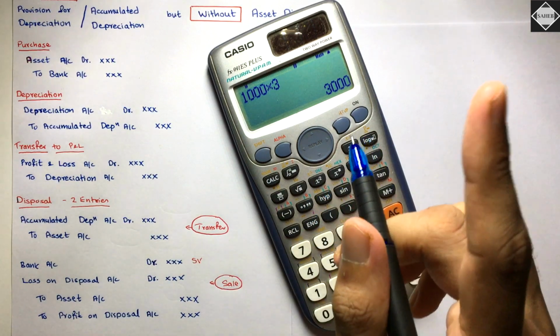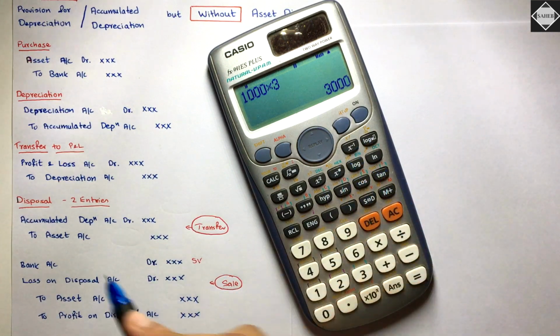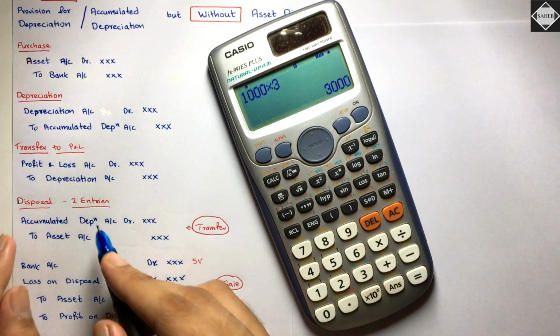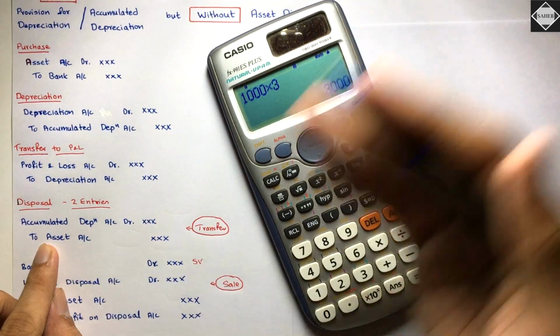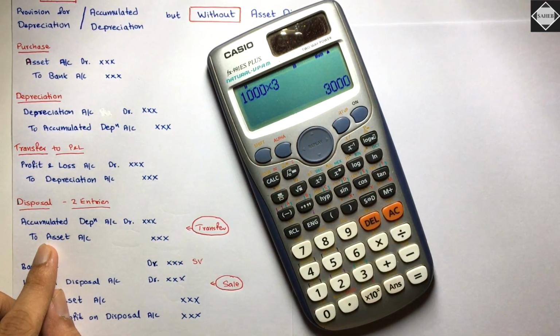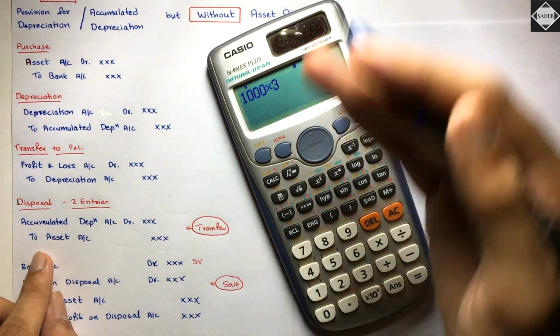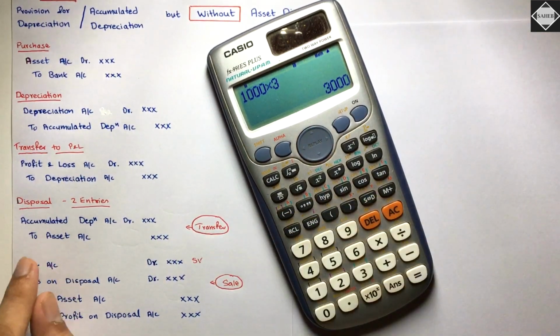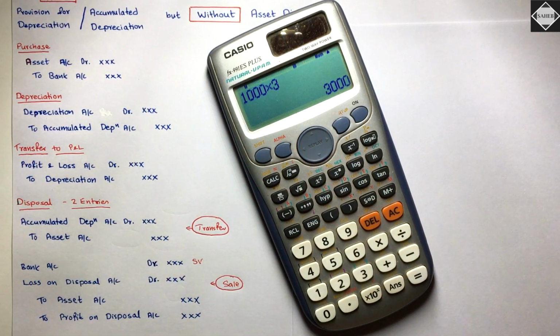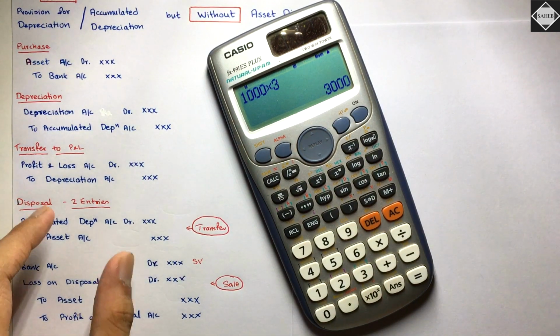So when you credit the asset account, when you take the accumulated depreciation to asset account, what will happen? Asset account will come to its WDV, to its book value, actual book value, from original cost. Okay, so we'll see that practically when we solve the problem. Don't worry. But that's the logic.